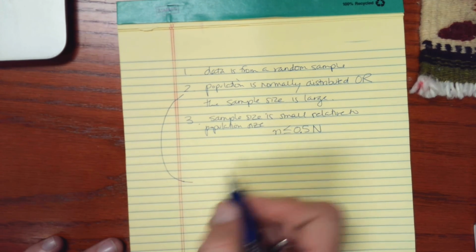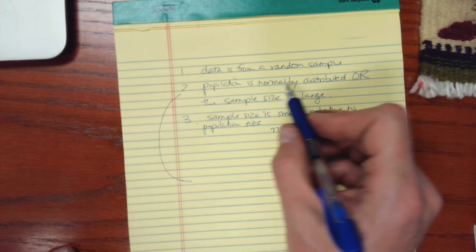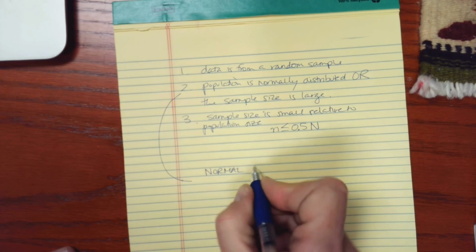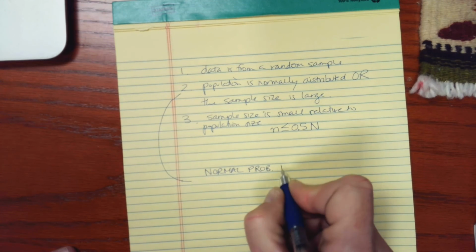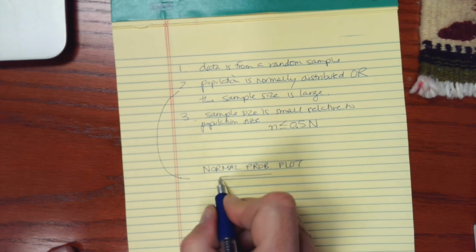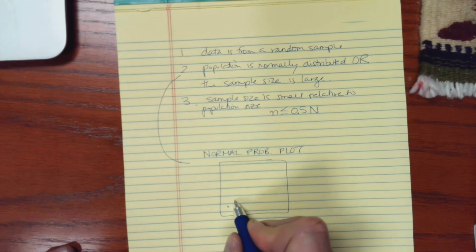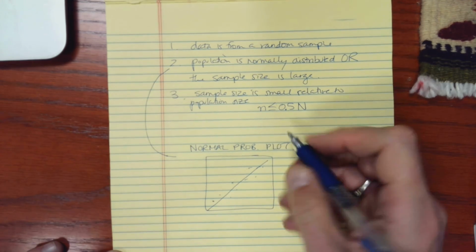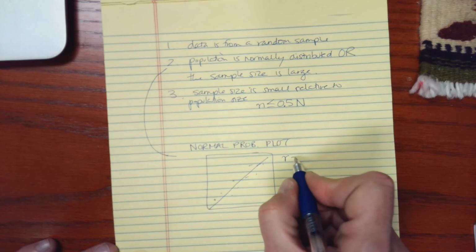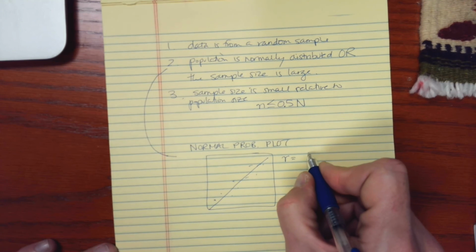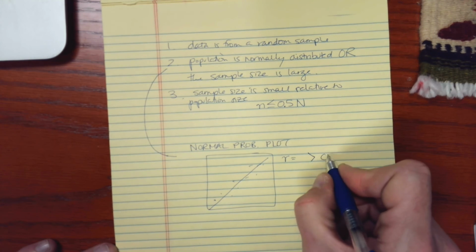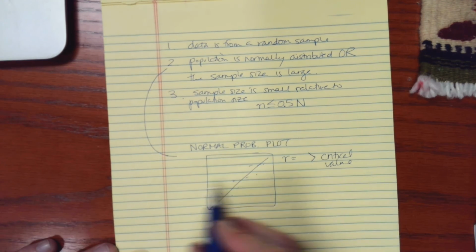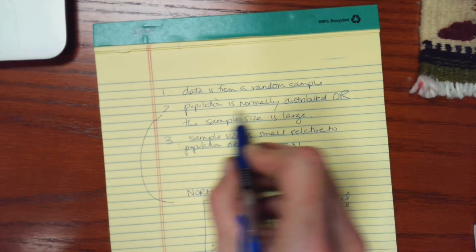So there are a couple of tools that we have for checking whether a population is normally distributed. You might do a normal probability plot and just check, remember this looks kind of like a scatter plot, and you want to make sure that these things fall on or near a straight line. And sometimes you can calculate r, the correlation coefficient, and you want to make sure that that's at least as big as a critical value that you usually would look up. And so that's one test to see if this condition is met.